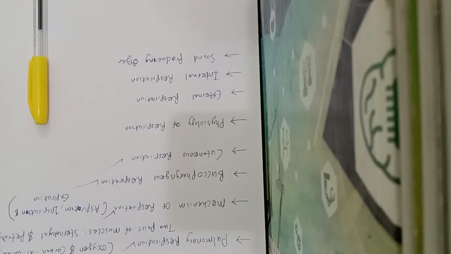It should be noted that the source of oxygen for cutaneous respiration is water, while for pulmonary and buccal respiration it is the atmospheric air. Take note of that, guys. I hope you understand what I mean. So now we are done with cutaneous respiration in frog.